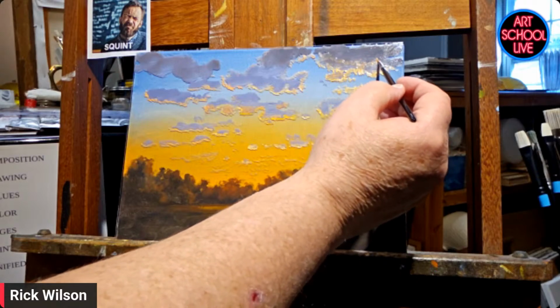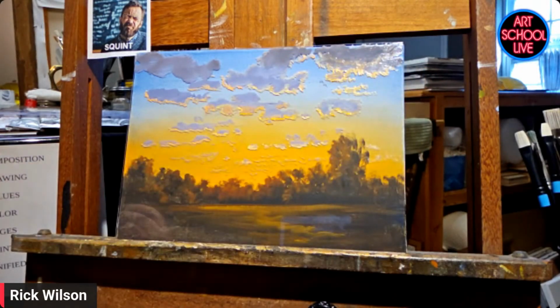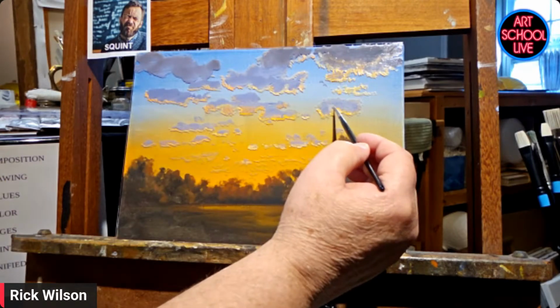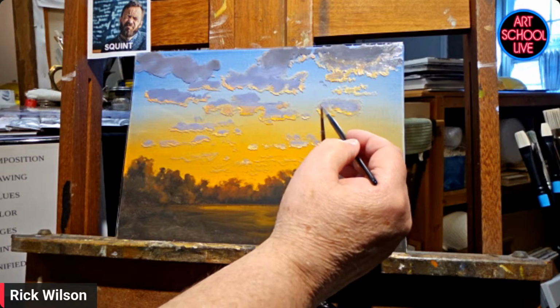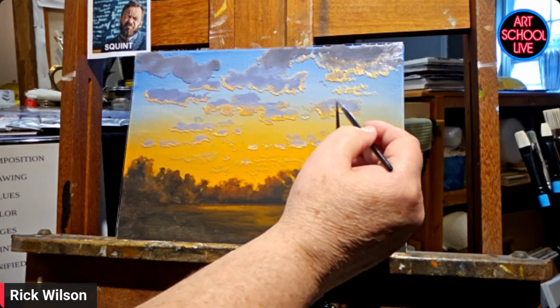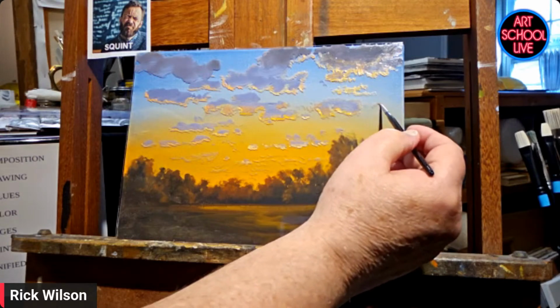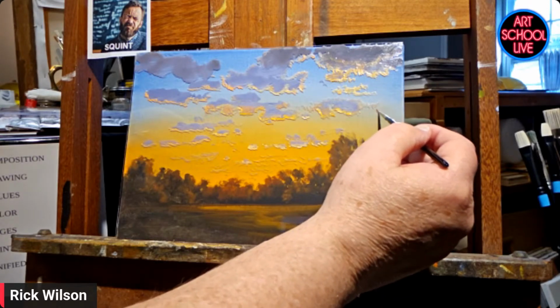Create a little bit of dimension in the clouds here, so we don't just have flat clouds. Little, what I call tails or trails.